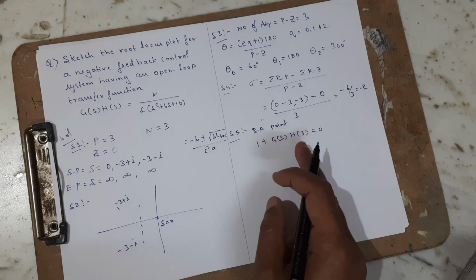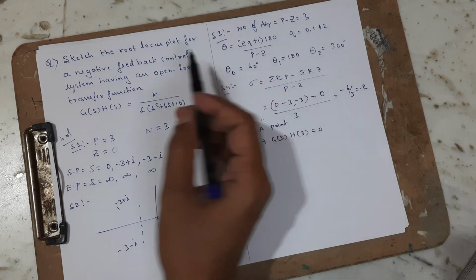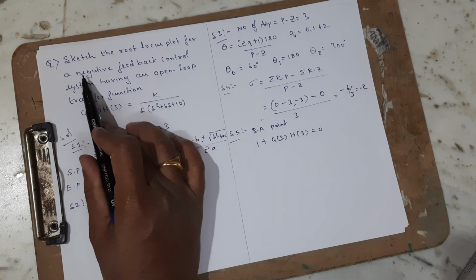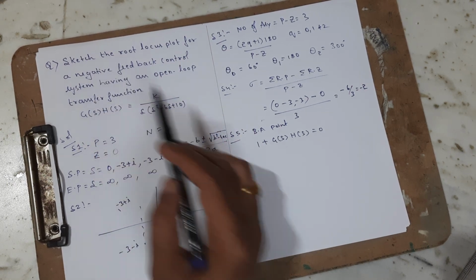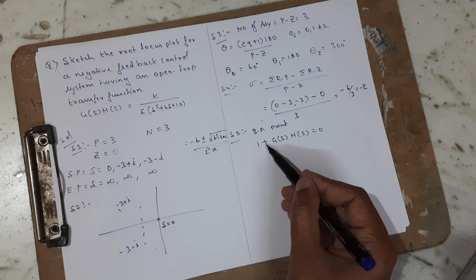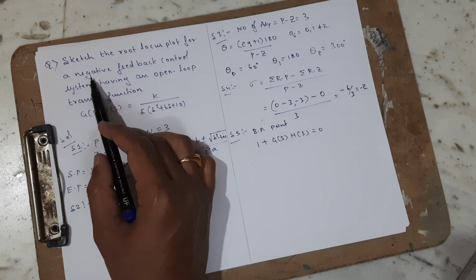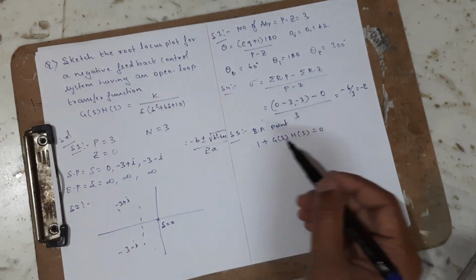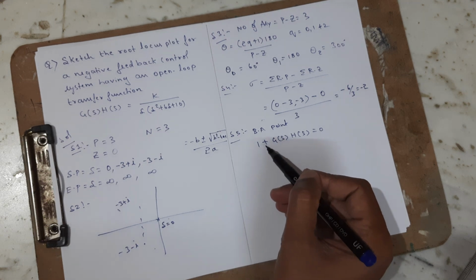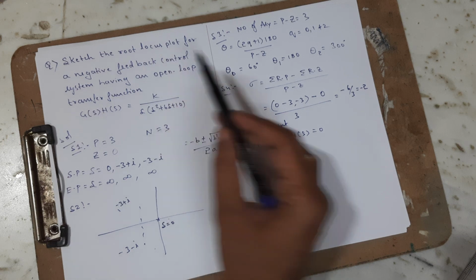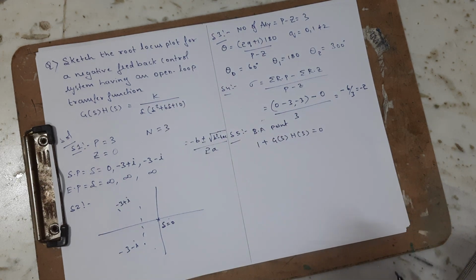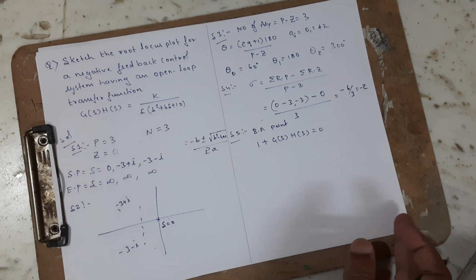Here you need to make sure that sometimes they will give a negative feedback control system. If it is a negative feedback control system, then this will be positive. If they give a positive feedback system, then the characteristic equation will be 1 minus. If they don't give anything, then it will be a plus. We are going to assume it as negative feedback.